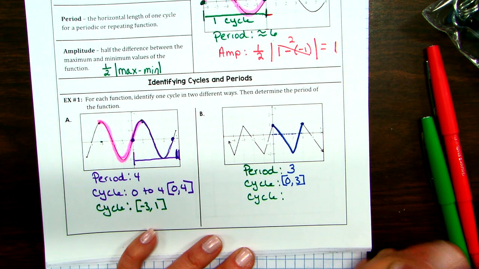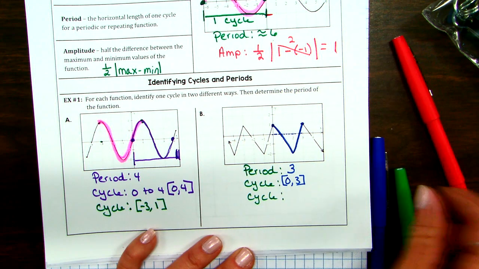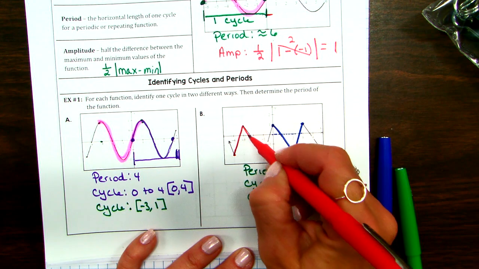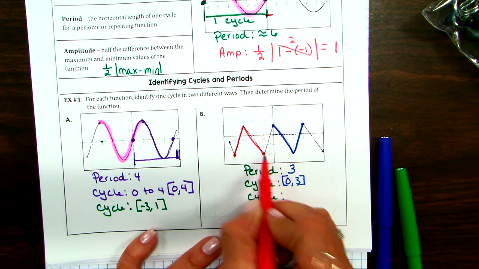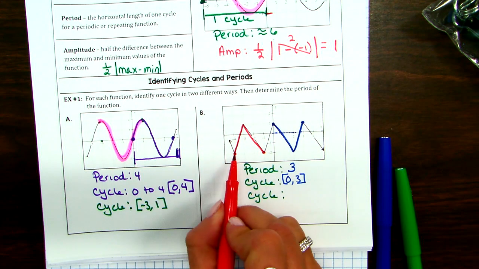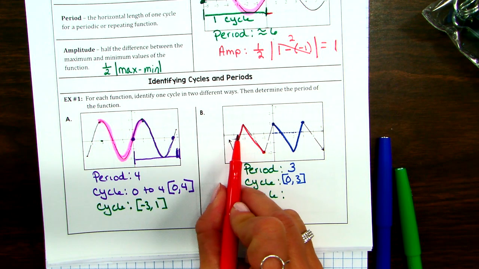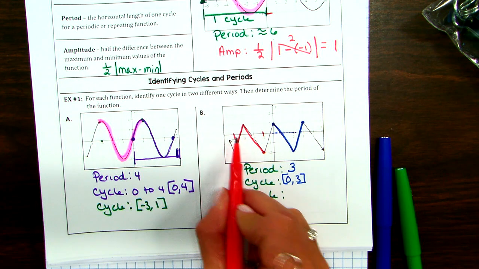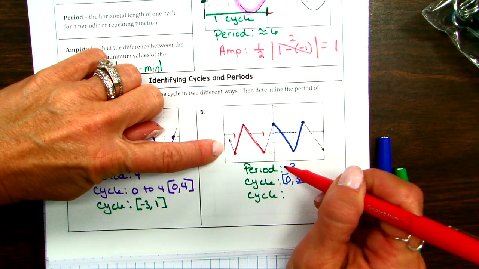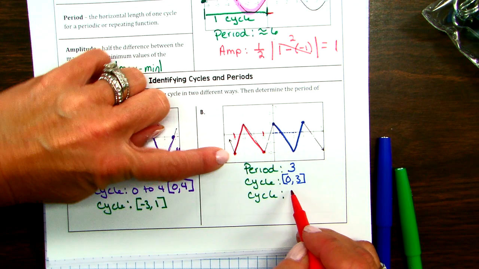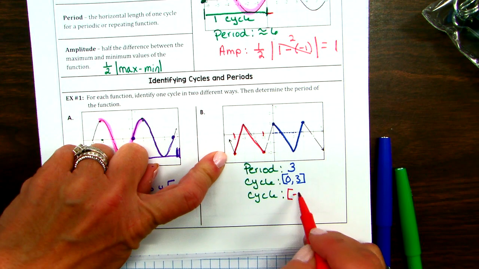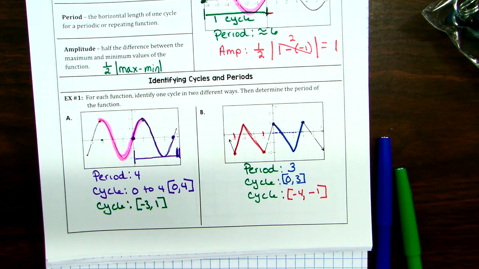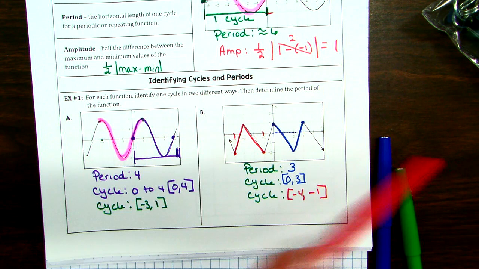From 0 to 3. I could do a different one. I could start this as my starting point. I started and ended at the same exact place. It's still a period of 3. I'm using 1, 2, 3, right? From here to here of the x-axis. That's my period. It's a different cycle. It's from, is that -4? -4 to -1. Okay, so these are just examples of any cycle.